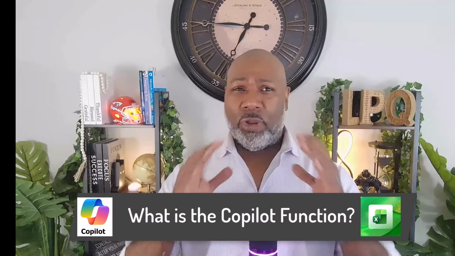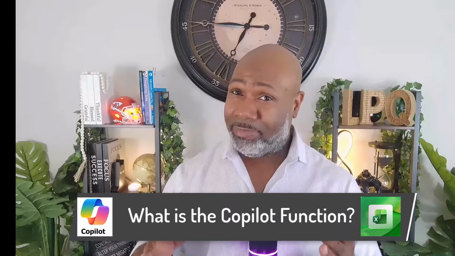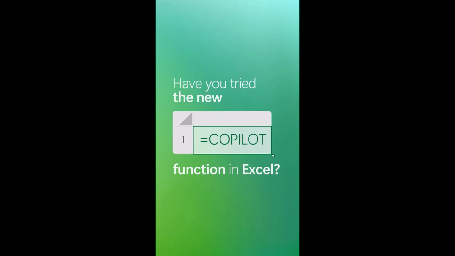Check this out, family. Based on the fact that Microsoft Excel recently celebrated its 40th anniversary and I'm an adept Microsoft Excel user, I would be remiss if I didn't give you my take on this feature. I feel people are kind of slipping on this tool. Microsoft fairly recently dropped a game changer inside Excel, the Copilot function.